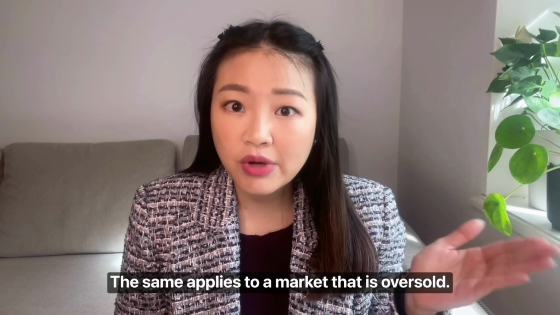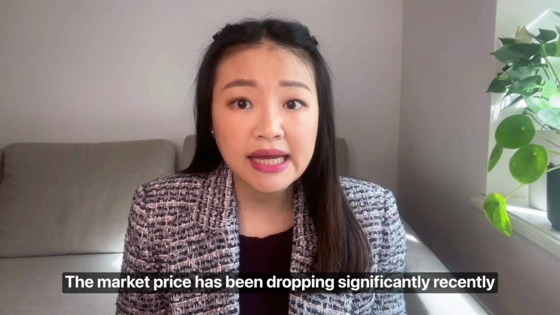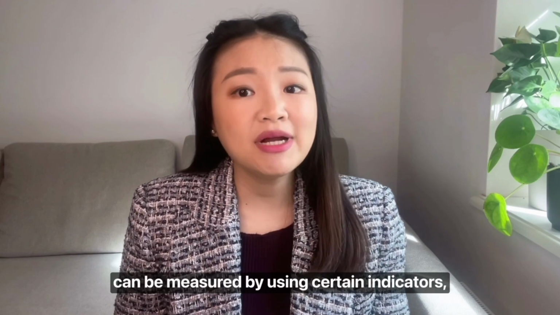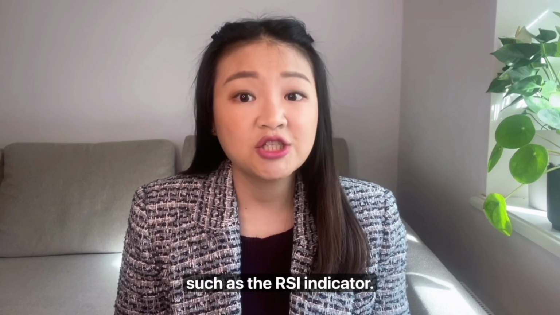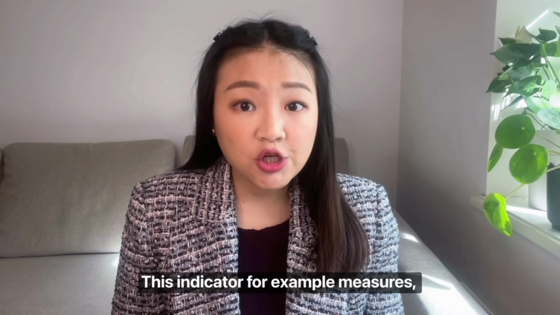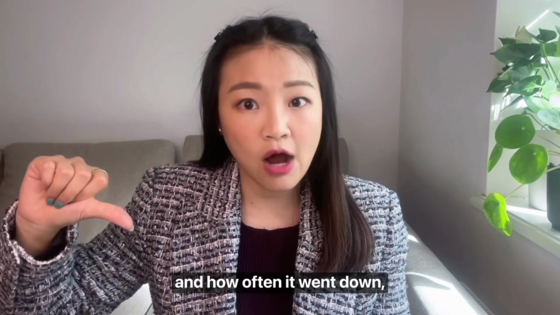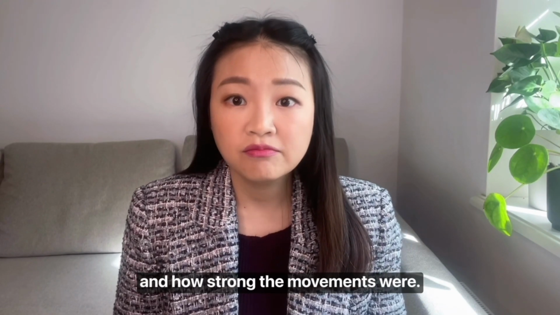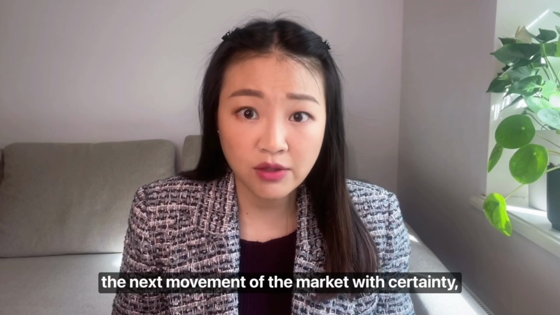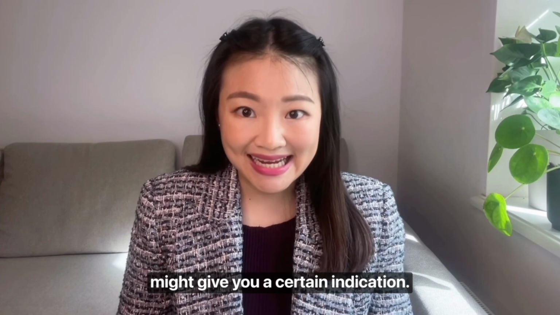The same applies to a market that is oversold. The market price has been dropping significantly recently and might soon recover. The market environment at the current point can be measured by using certain indicators, such as the RSI indicator. This indicator, for example, measures how often in the last time frame the market went up and how often it went down and how strong the movements were. Of course, an indicator like this can never predict the next movement of the market with certainty. However, as the name already suggests, it might give you a certain indication.